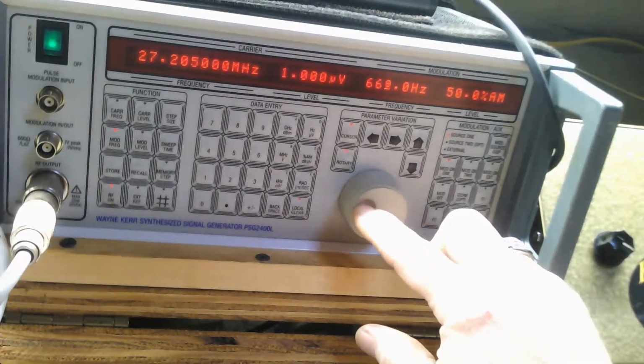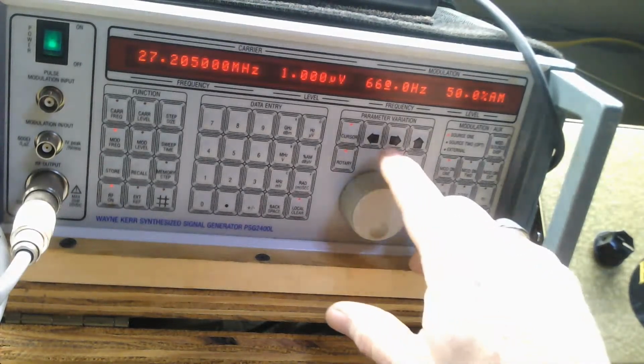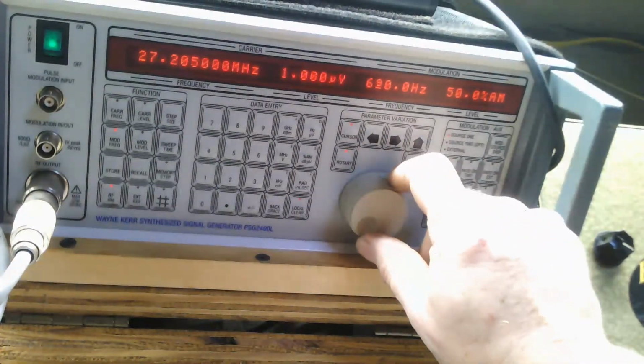So we can roll it down to whatever we want. Press it up, press it down.